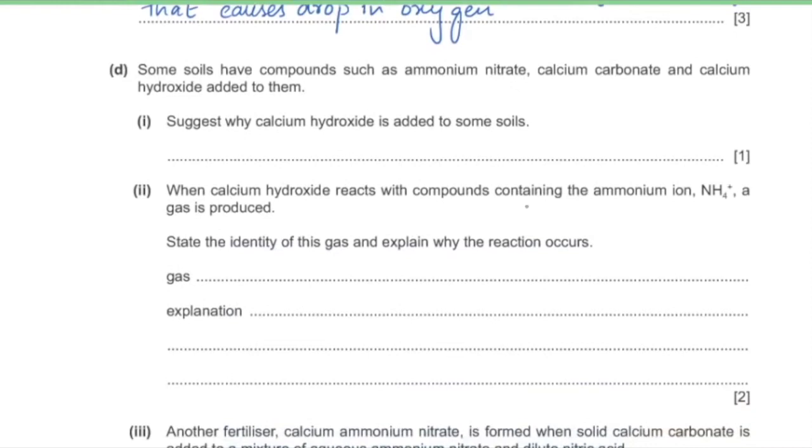Probably some salts have compounds such as ammonium nitrate, calcium carbonate, and calcium hydroxide added to them, so explain why calcium hydroxide is added to some soils. So calcium hydroxide can increase the pH of water in case water gets too acidic, to increase the pH.